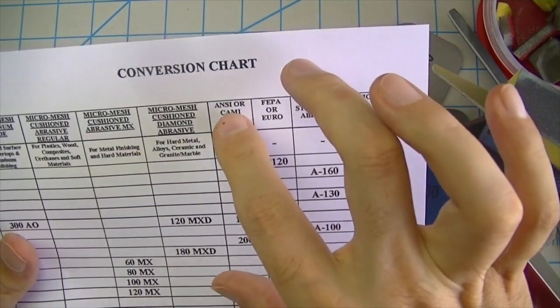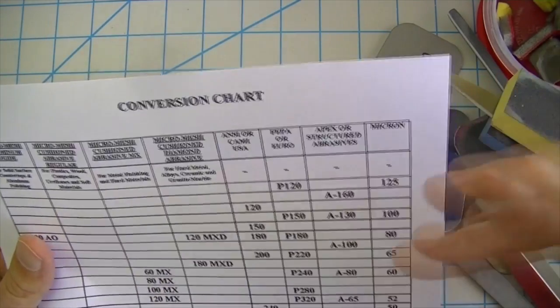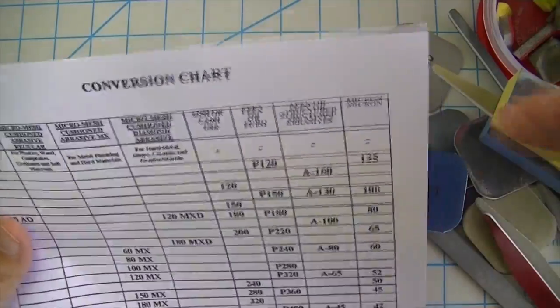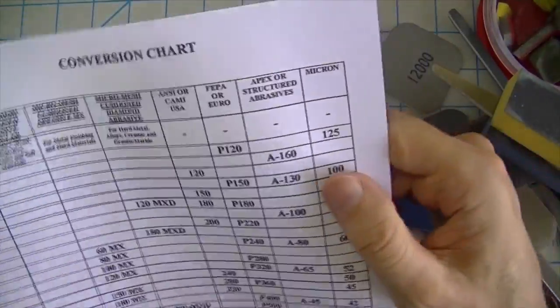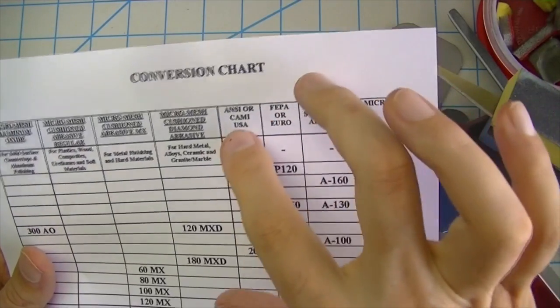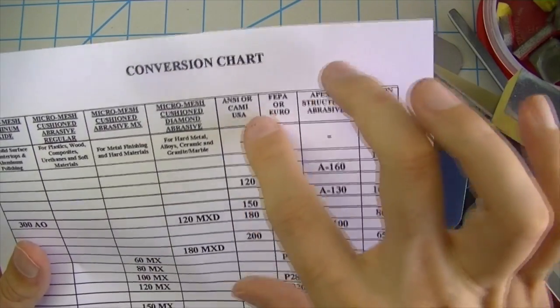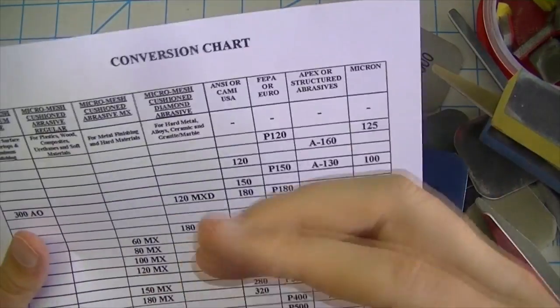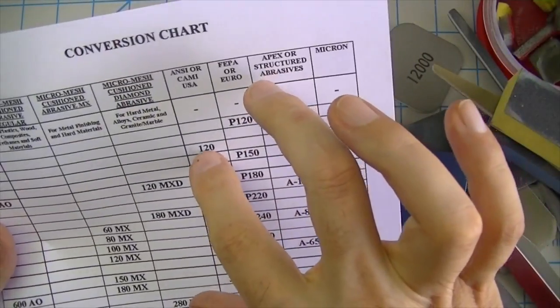ANSI stands for American National Standards Institute, and you'll find it attached to all kinds of things: pipe fittings, electrical stuff, all sorts of things. CAMI stands for the Abrasive Manufacturers Index, I believe. Anyway, just think of it as the American standard for sandpaper grits.